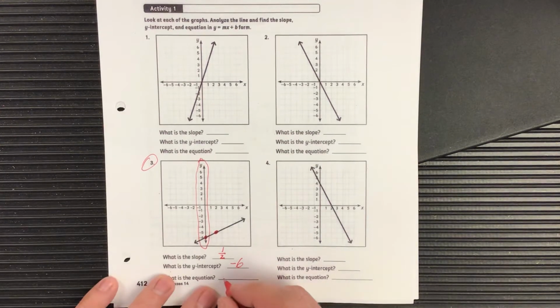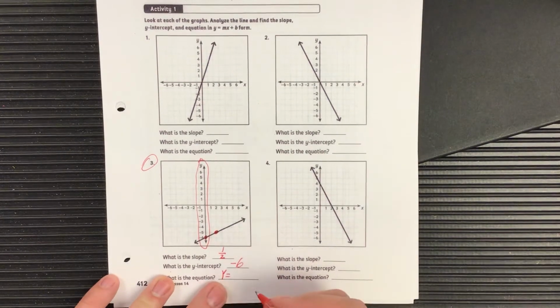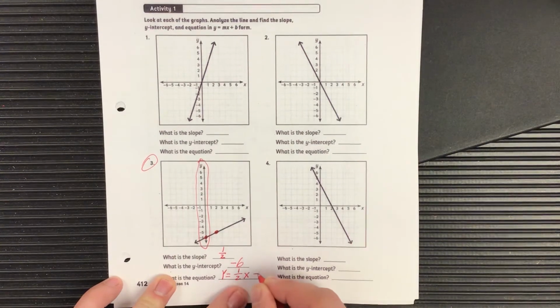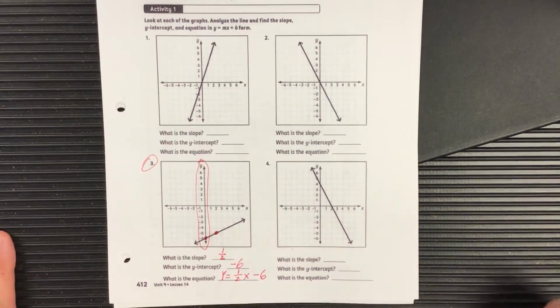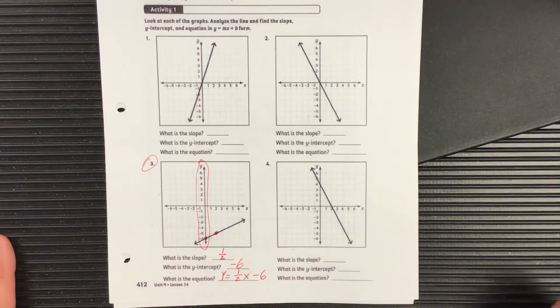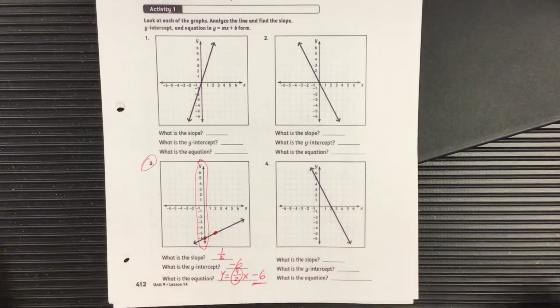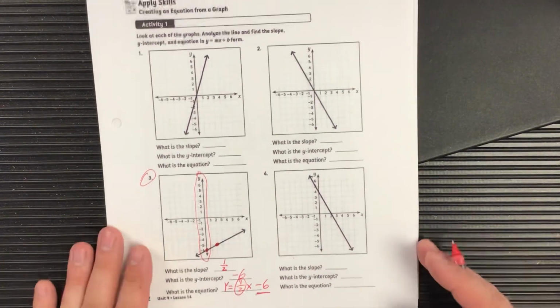So my equation is y equals, what's my slope? 1/2. What's my y-intercept? -6. So once you have those two numbers, it's pretty easy to write the equation. Slope goes in front of the x, y-intercept goes at the end. Okay, go ahead and try the last 3.